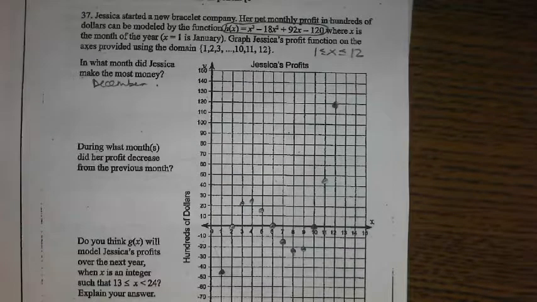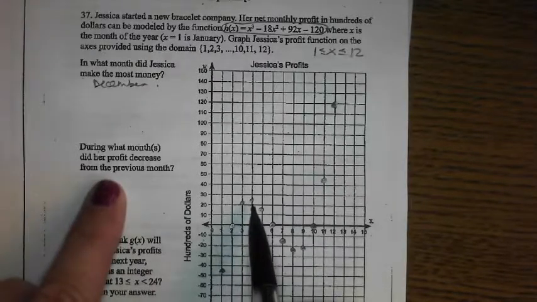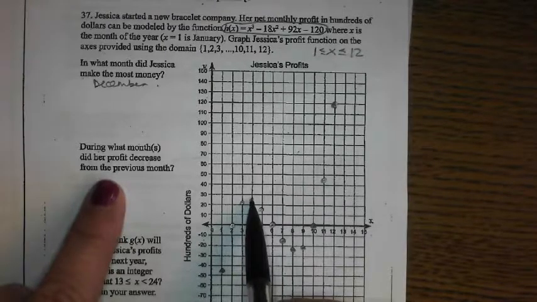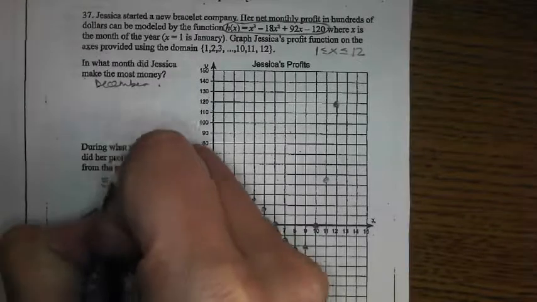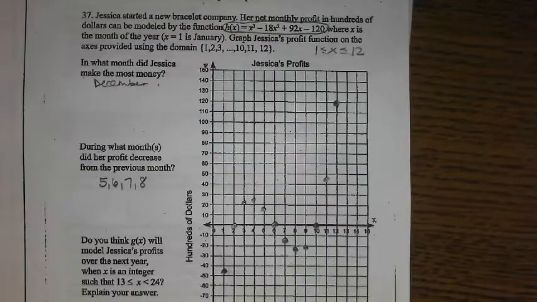Andrew. Right. 4 did not decrease from the previous month. 4 actually increased from the previous month. Yes? So 5, 6, 7, and 8. May, June, July, August if you want.